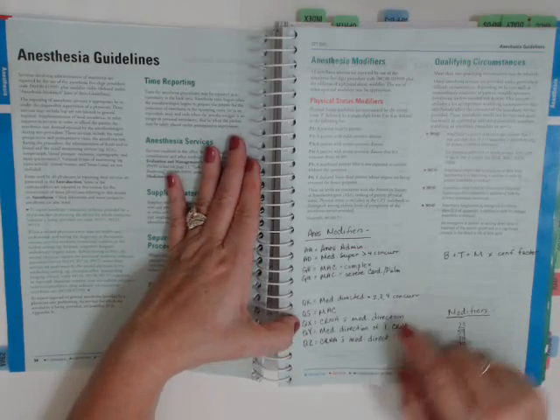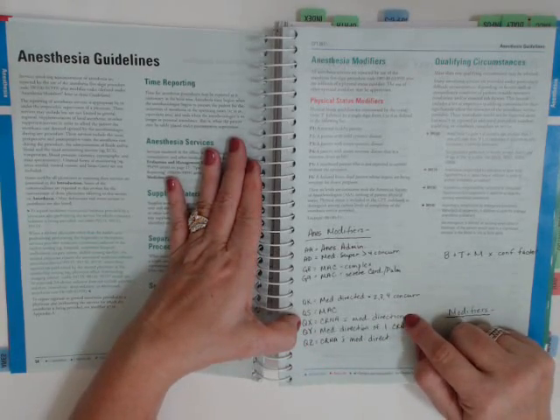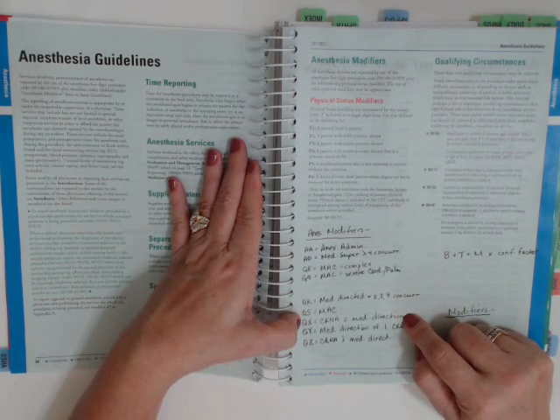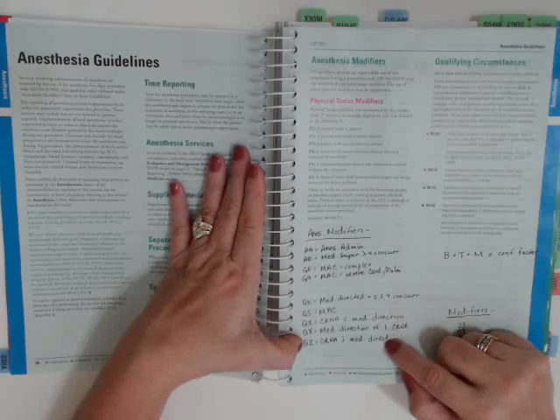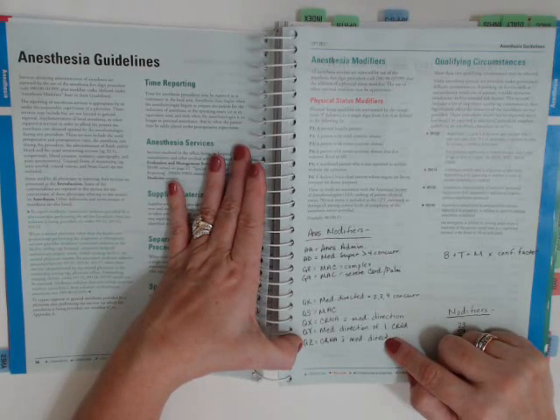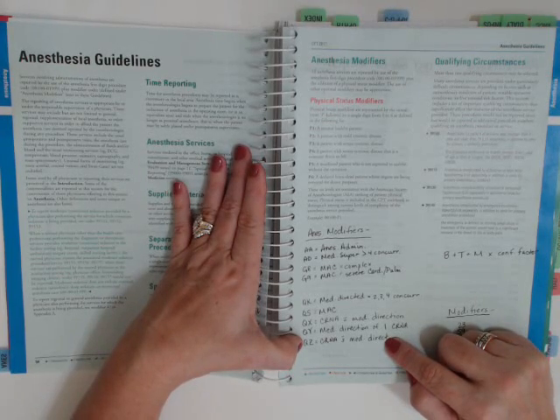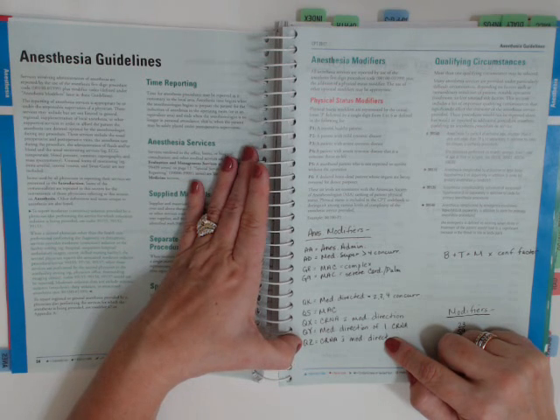Now, for the CRNA, you have a QX, CRNA with medical direction. So that means they are being medically directed. Or QZ, CRNA without medical direction. They are providing the anesthesia without any kind of medical supervision.